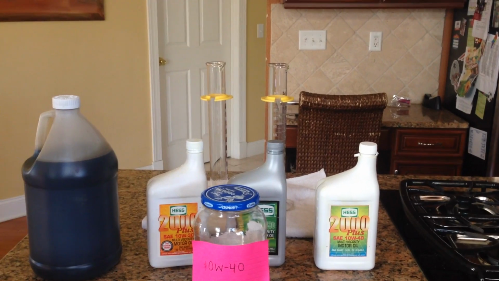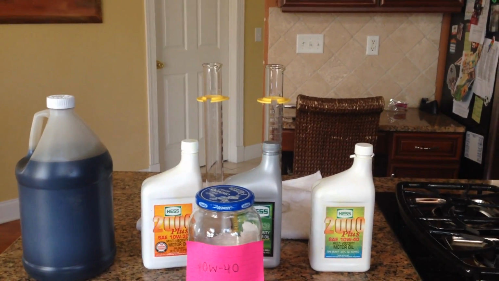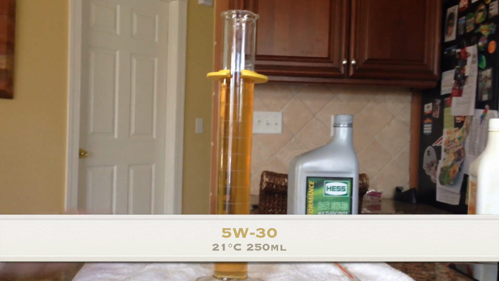A little disclaimer is that the 5W30 used motor oil is black, so it is a little hard to see the marble in the video. These are the medium temperature trials, which are at 21 degrees Celsius.